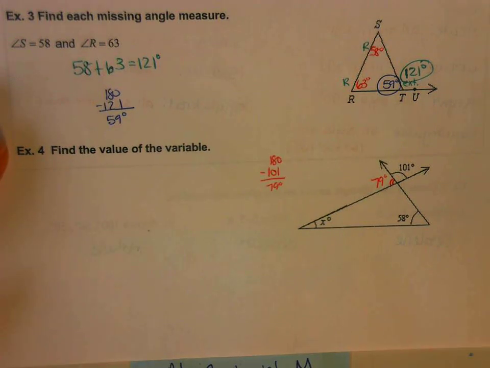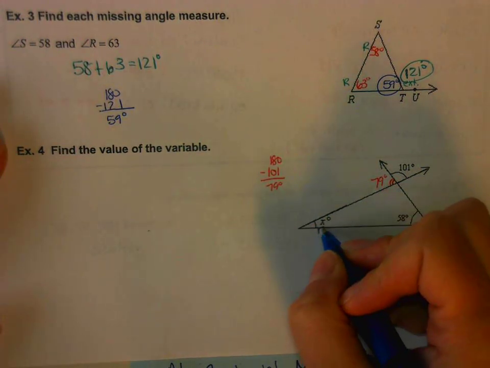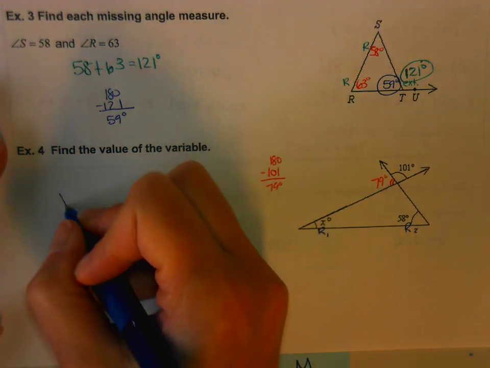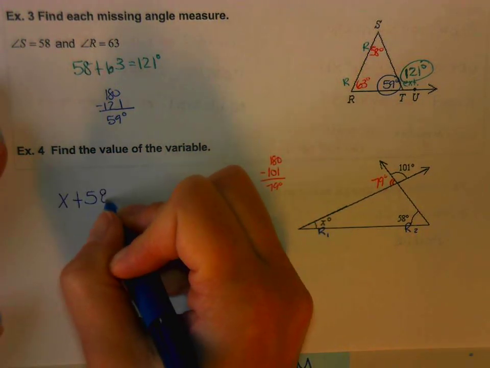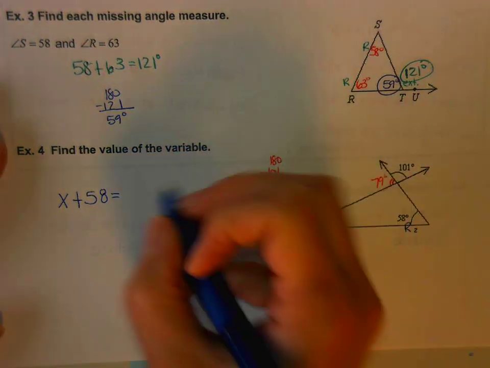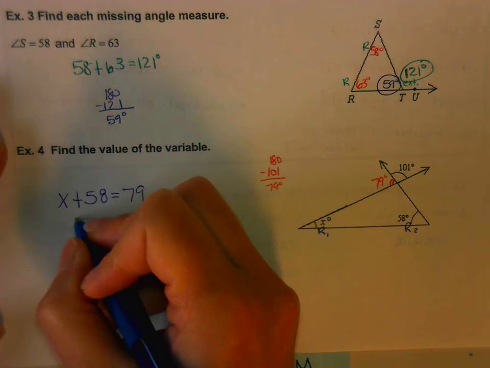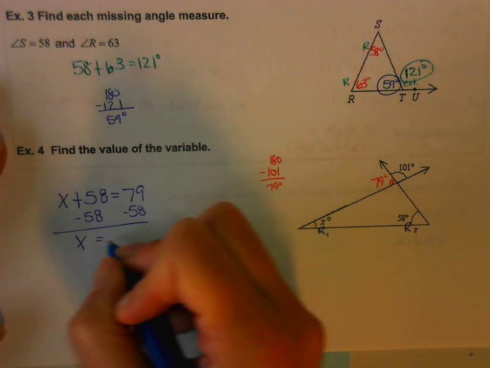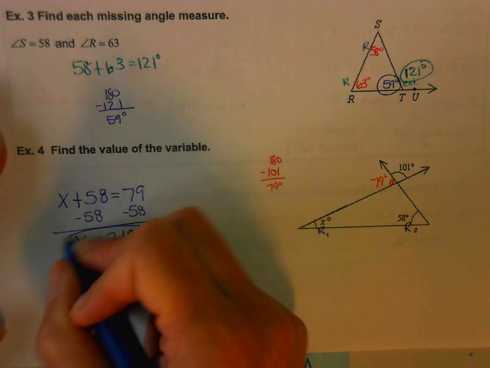So using the exterior angle theorem, this is my remote interior and my second remote interior angle. If I take both of those and add them together, they have to equal my exterior, which is 79. So if I subtract 58 from both sides, I get that my missing angle is 21 degrees.